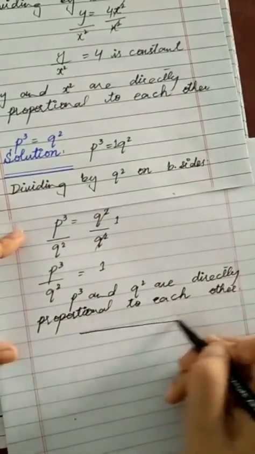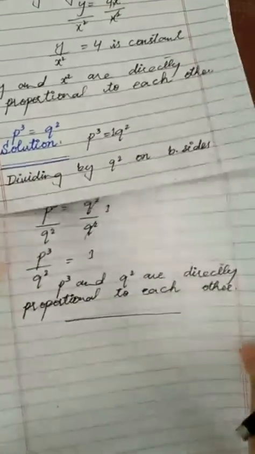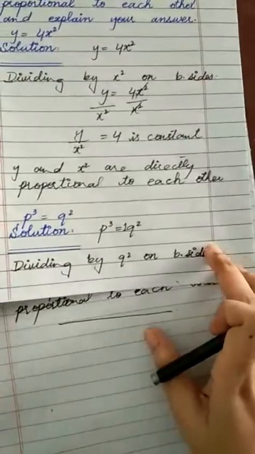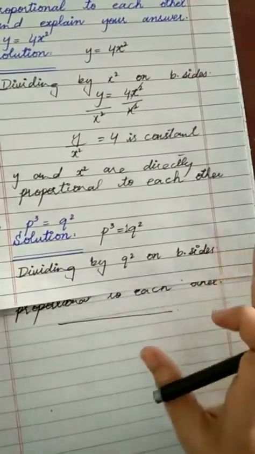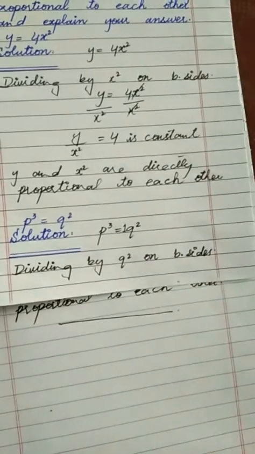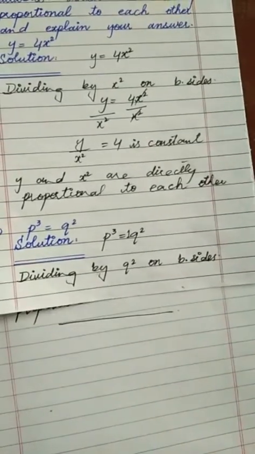Okay students, question number 4 all I have solved. Means part A and D I have solved, and B and C I have explained to you. You will solve them on your register, practice it. Now move ahead towards question number 5.